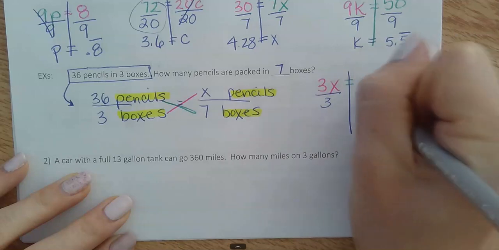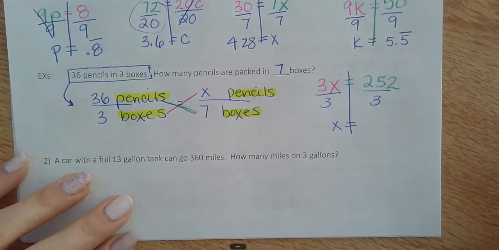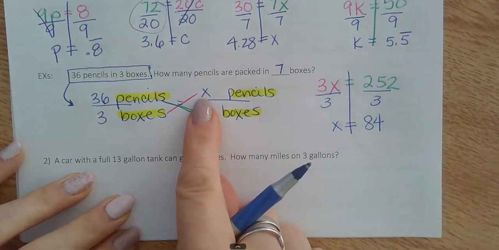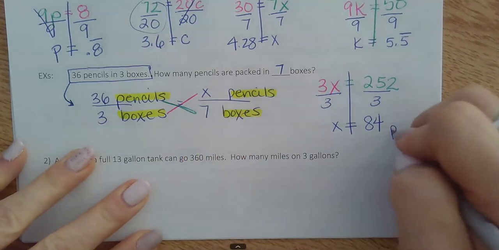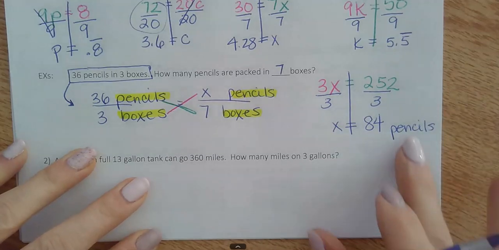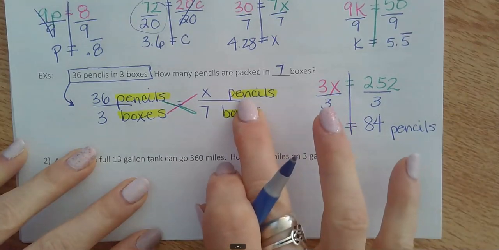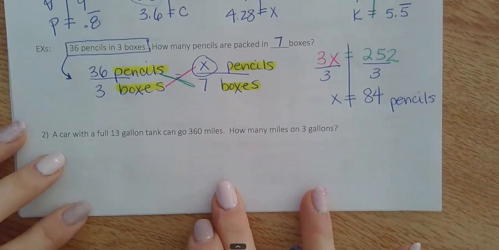So divide by 3, and if you type that into your calculator, I get 84. And I already know I was looking for x right here, so it's 84 pencils. Okay, you should already have the label ready to go because it's already filled into your proportion, and we were looking for this. All right, let's do another one.